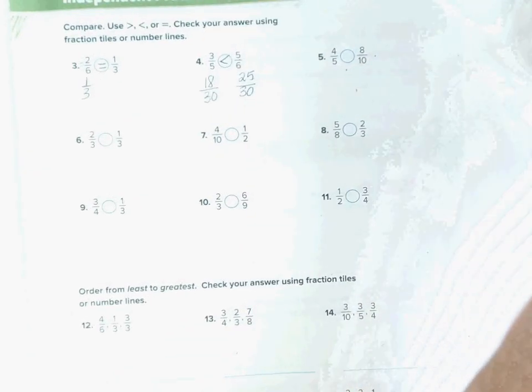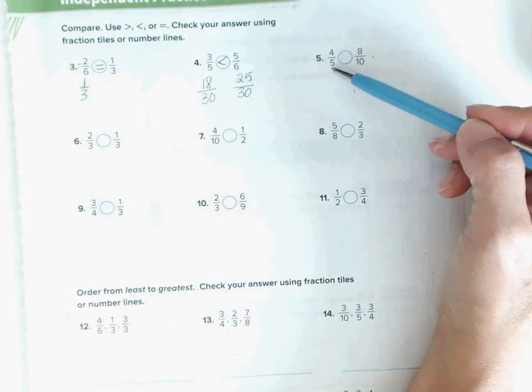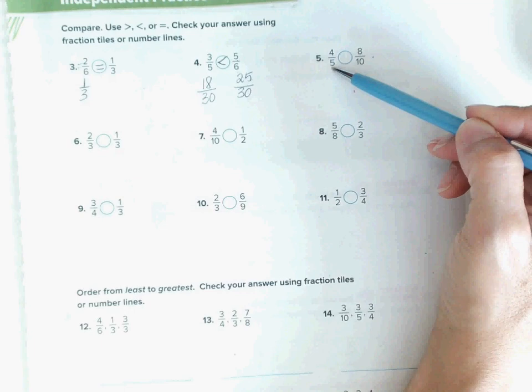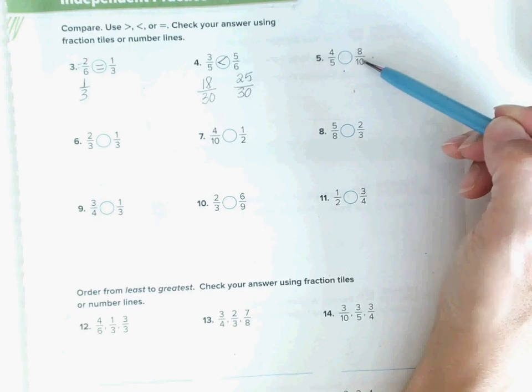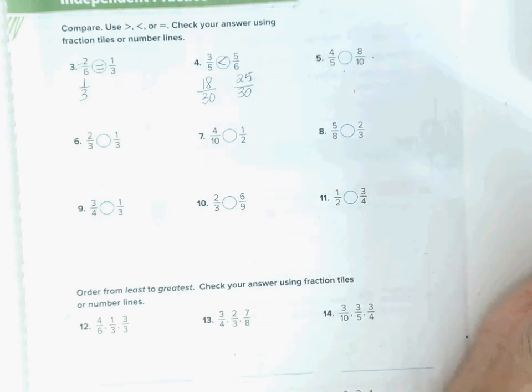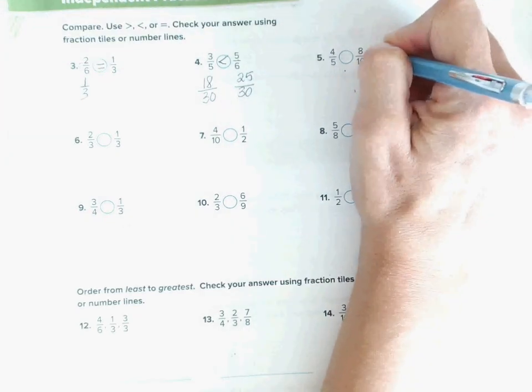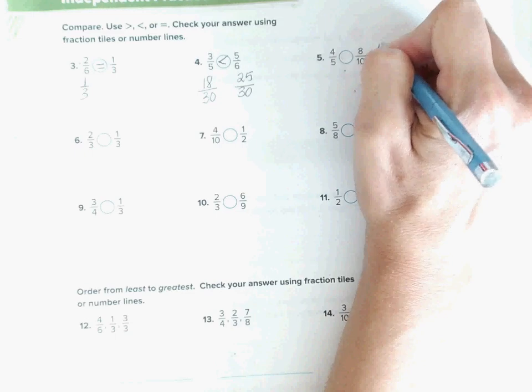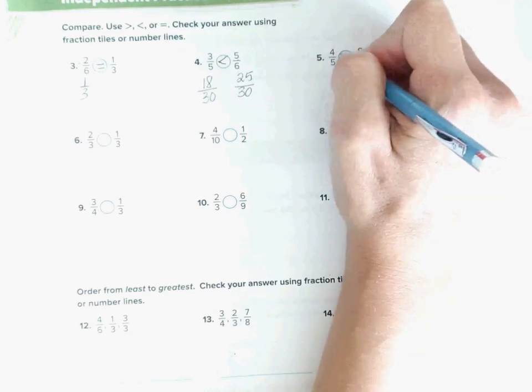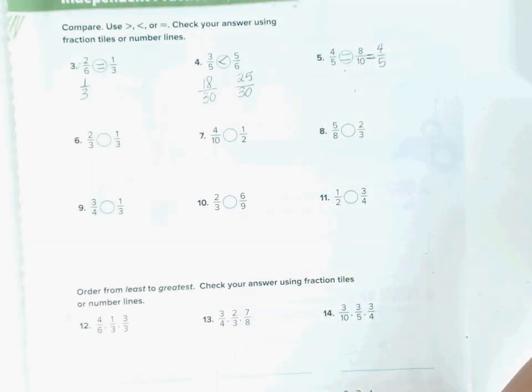Number 5. So number 5, you can create an equivalent fraction. So we have 4/5 for a common denominator, or we can simplify 8/10. Okay, I think Anderson and I skipped this one. But if I wanted to simplify 8/10, my answer is 4/5, and I see that it is equal to.